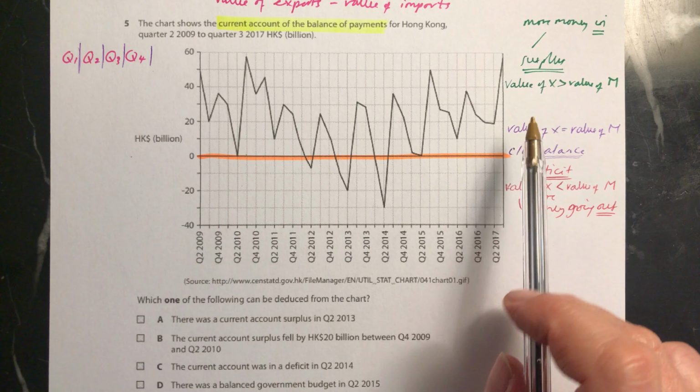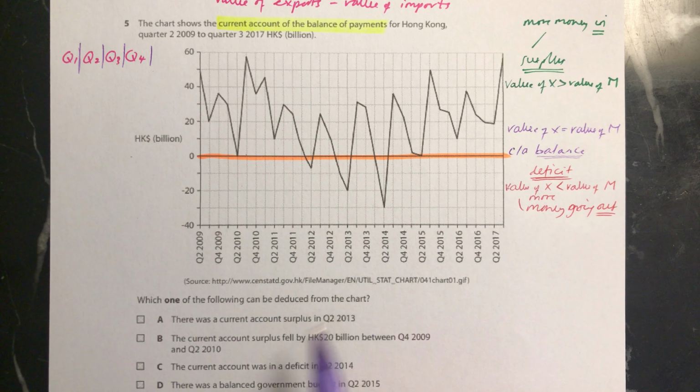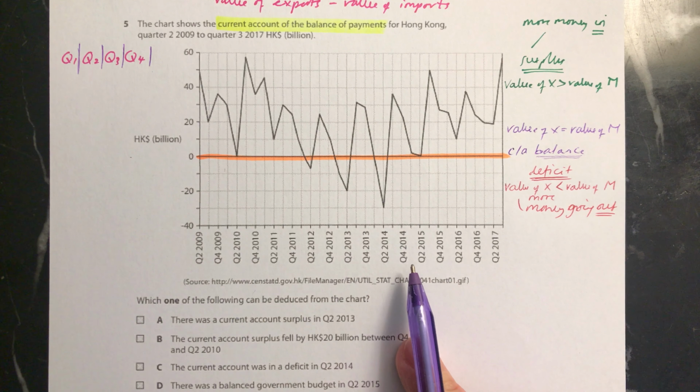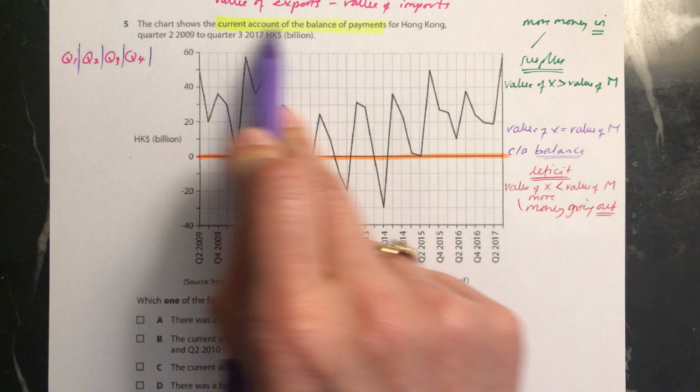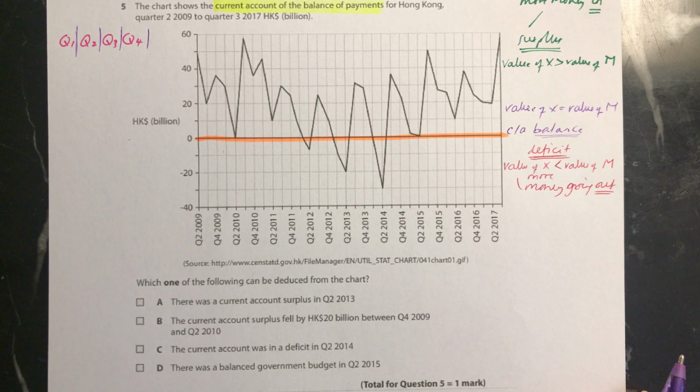So once you understand this about the surplus, the balance, the deficit, that makes it much easier to be able to answer the questions. And as usual, you should look at this first to have a quick idea and the question very carefully before you look at the answers so they don't catch you out. These are our options. So which one of the following can be deduced? So which is true from the chart?